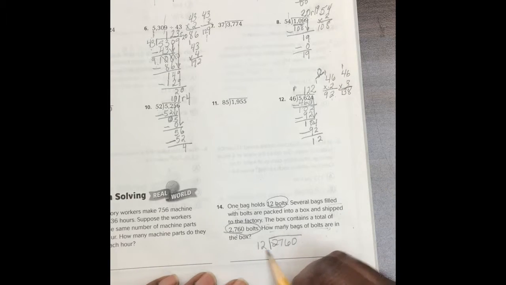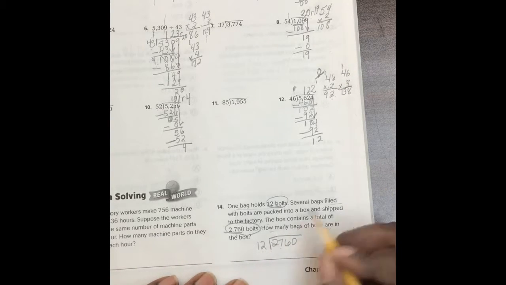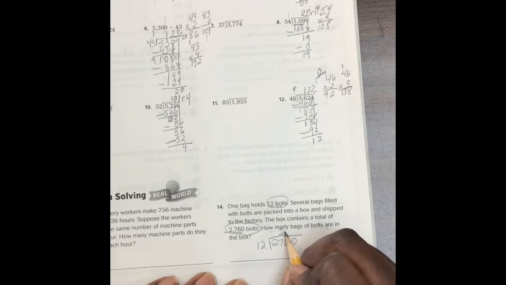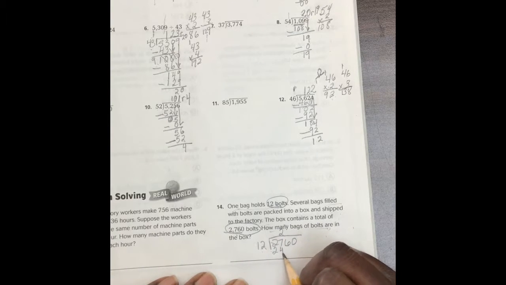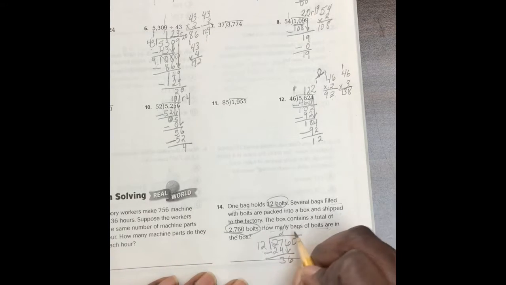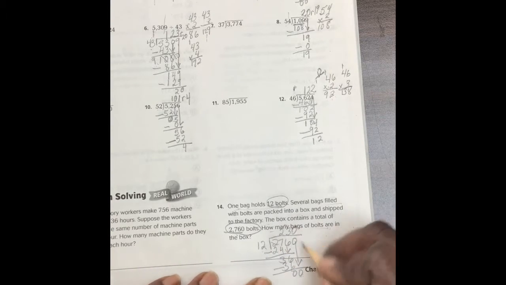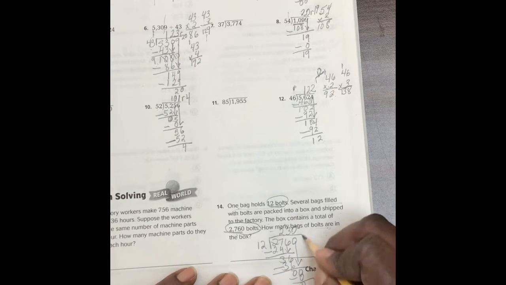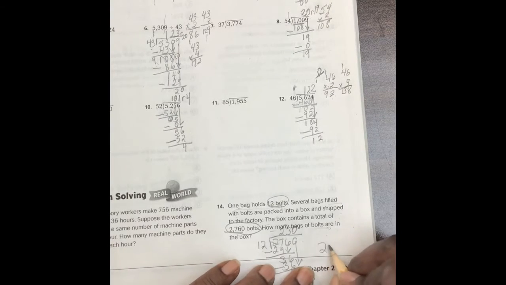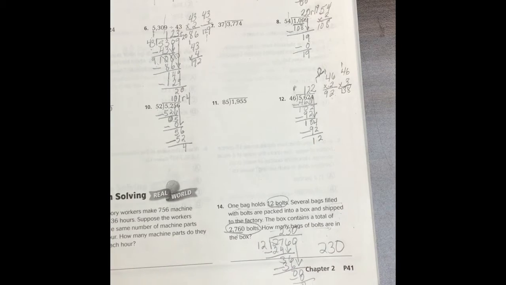So question, how many 12s are in 27? We know our 12 timetable, so we know that closest we can get is 2. That gives us 24. When we subtract, we have a 3, bring down our 6. How many 12s are in 36? We know that 3 times 12 is 36. We subtract, we bring down our 0. And 0 is our new number. How many 12s are in 0? 0. 0 times 12 is 0. When we subtract, 0, nothing to bring down. So we know it's 230 bags, okay?